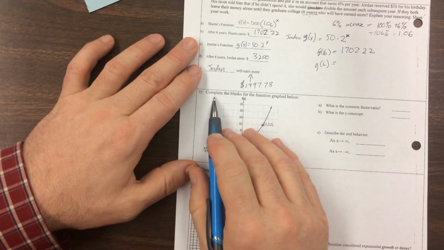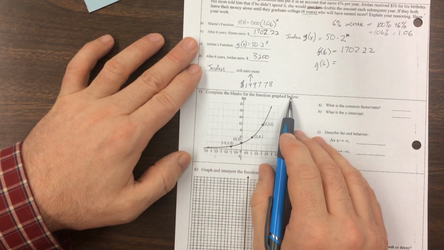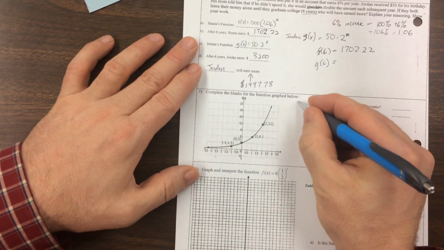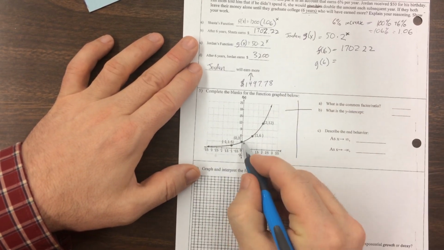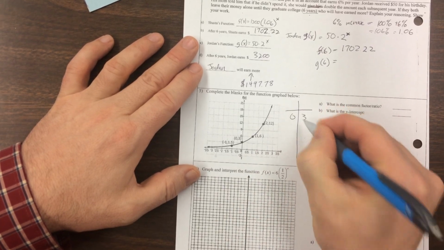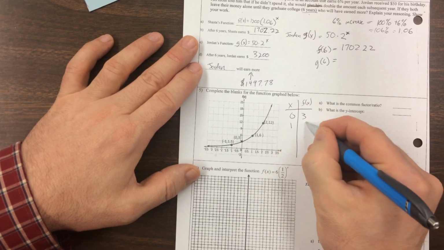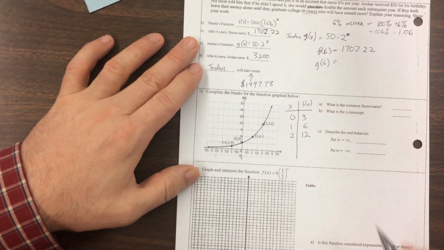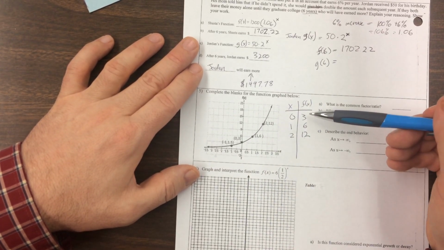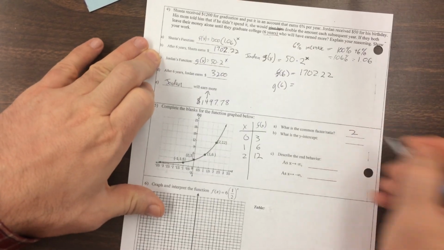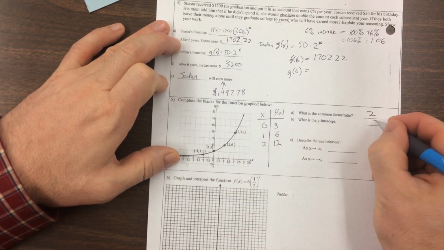All right, now we turn to graphs. Complete the blanks for the function graph below. What is the common factor or ratio? So if we were to put this into a table, we'd have x is 0, f of x is 3, 1, 6, 2, 12. We can see that 3 doubled is 6, doubled is 12, so my common factor or common ratio is 2. The y-intercept is 3.